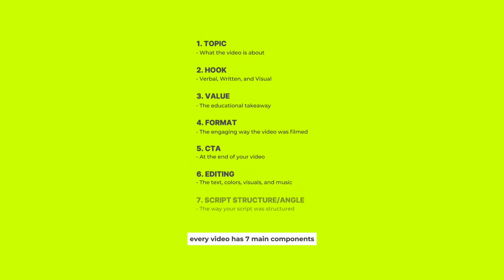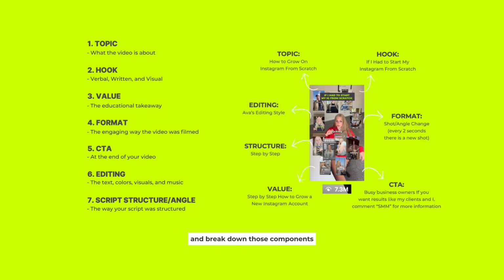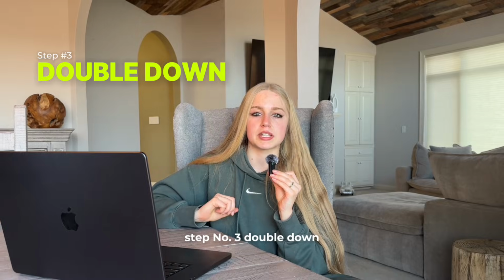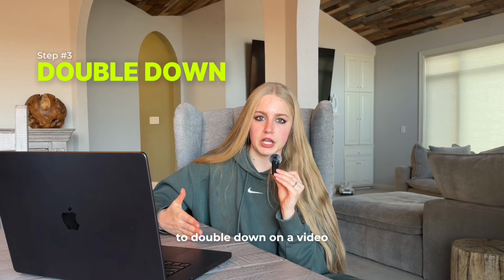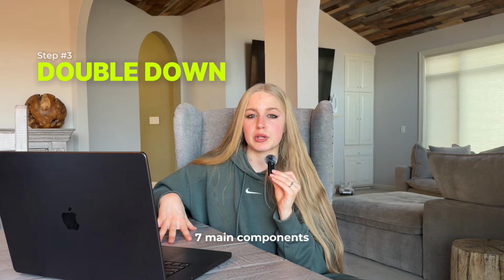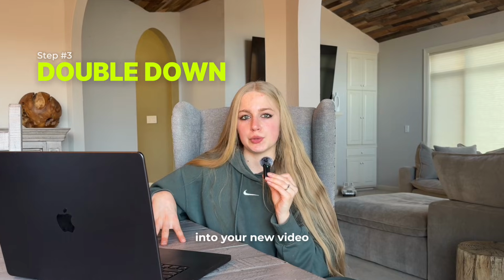Every video has 7 main components. Take your viral outlier and break down those components. Step number 3, double down. There are a ton of different ways to double down on a video, but it always involves transferring some of those 7 main components of the viral outlier into your new video.